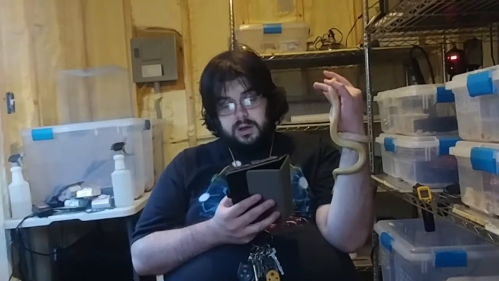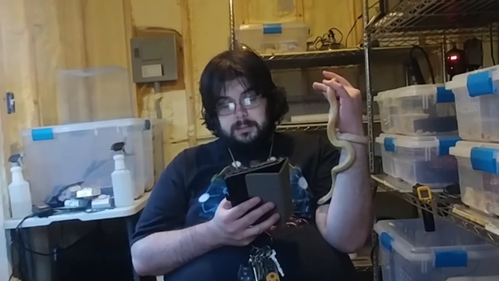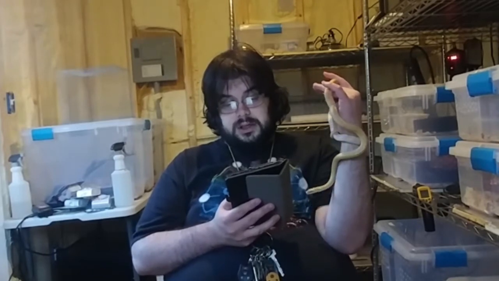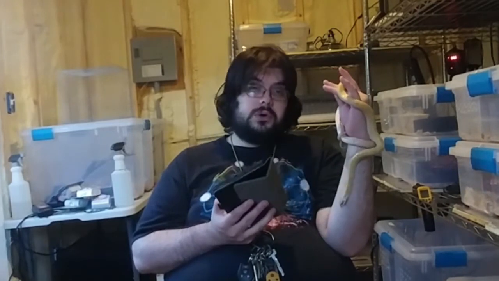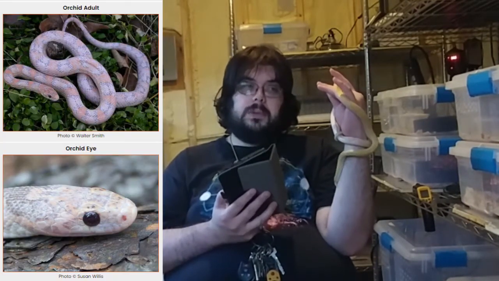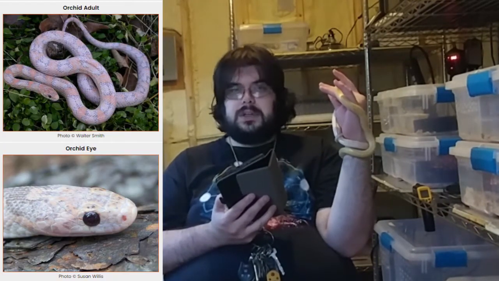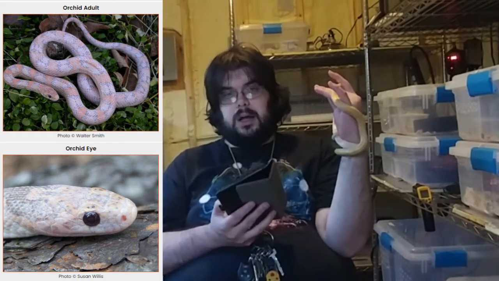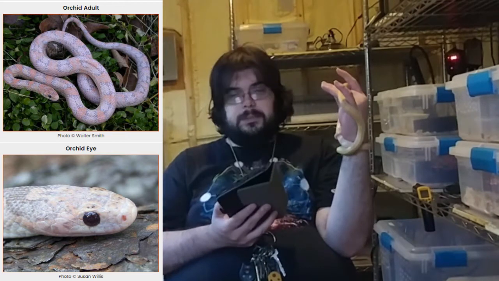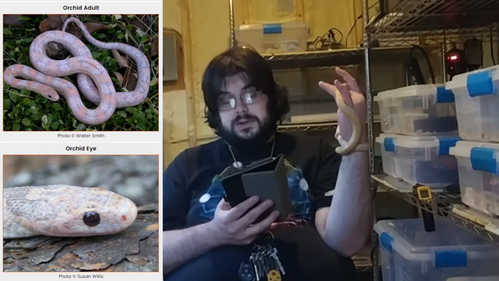So another cool gene combination is the lavender gene with the sun-kissed gene. This is Orchid. I'm actually planning on getting Orchid. I may not get one this year, depending on if it's only a male or if it's only a female. If it's a female, I'll buy it, but if it's a male, I'm not going to.